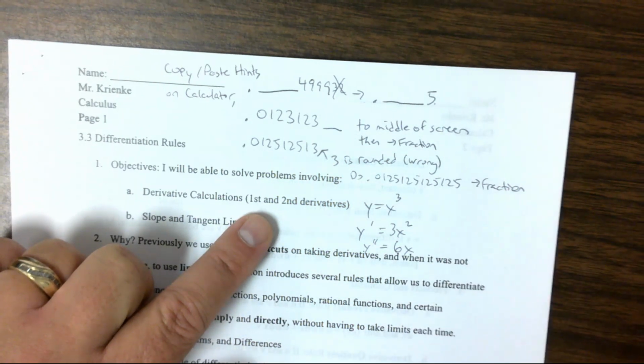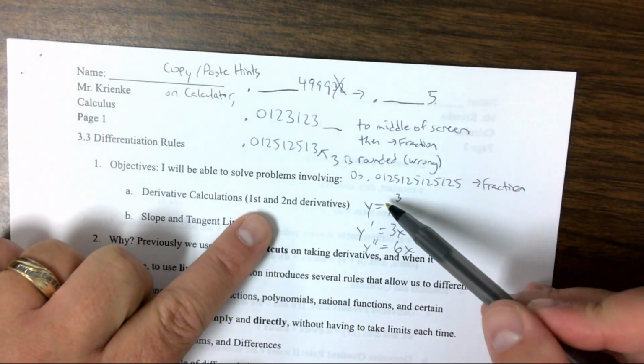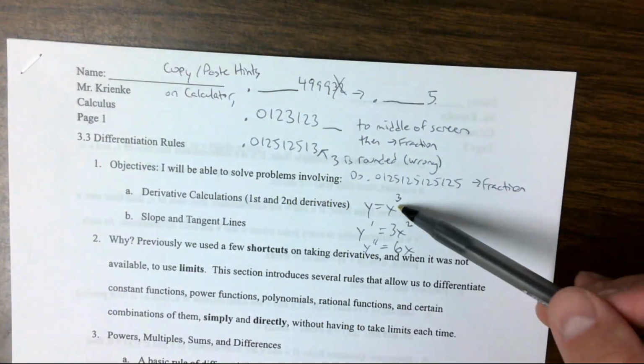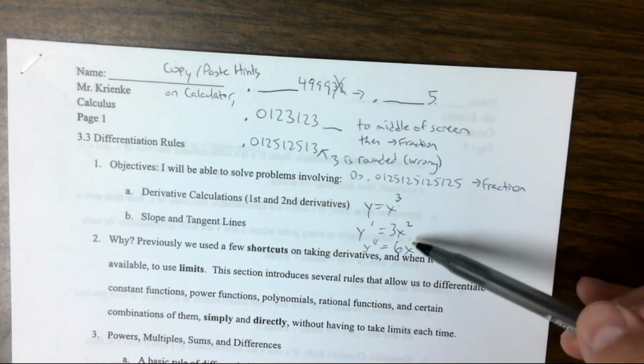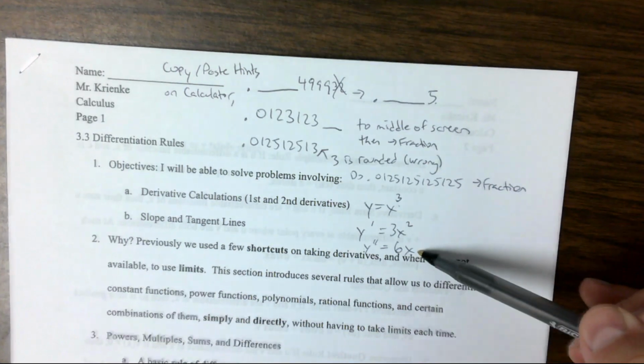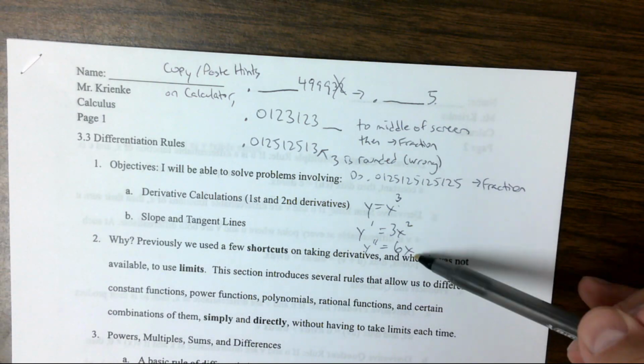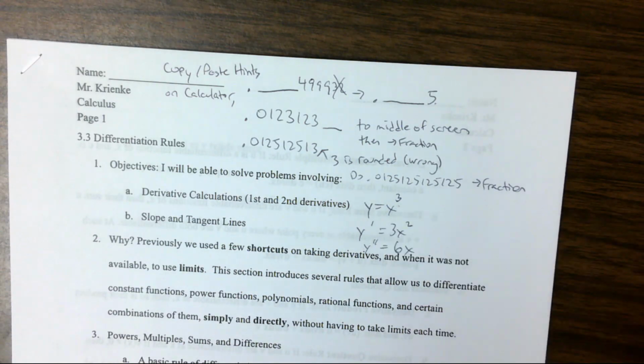So what we're doing is taking our exponent times the coefficient each time.